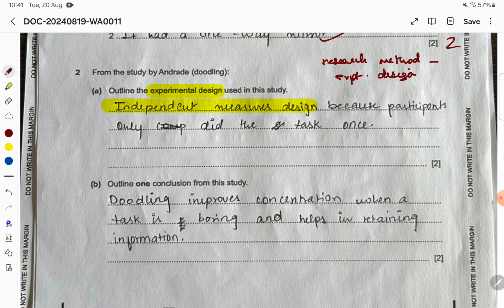Research method refers to the larger technique used for investigation in a study. So your experiments, case study, questionnaire, interview, correlation, these are your research methods. Experimental designs, firstly from the name only you should understand, strictly refer to experiments and they refer to how participants are allocated to various conditions of the study. So experimental designs include matched pairs, repeated measures and independent measures design. So here she is right in naming the design.